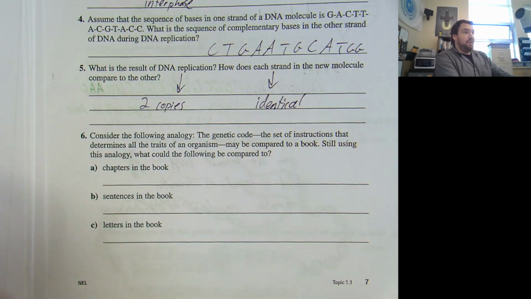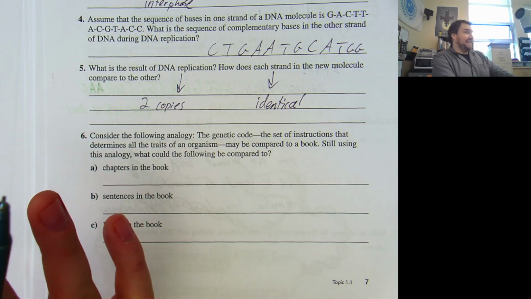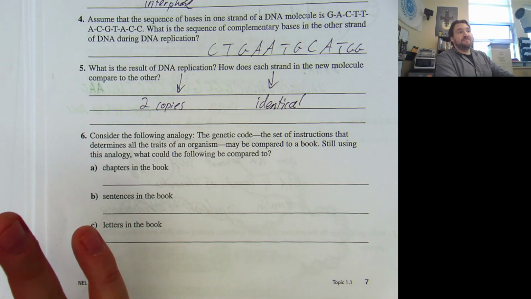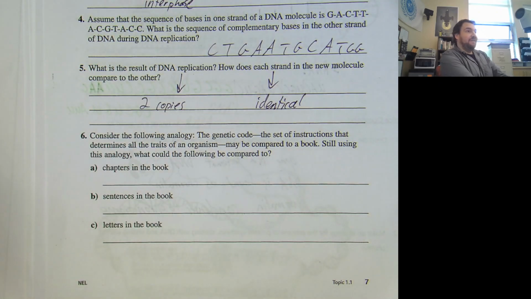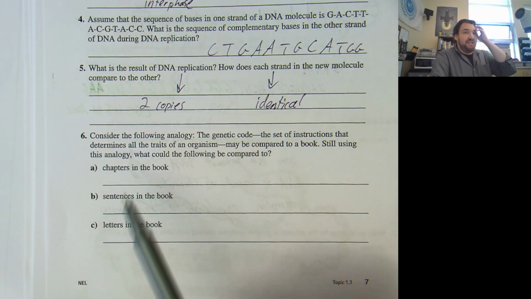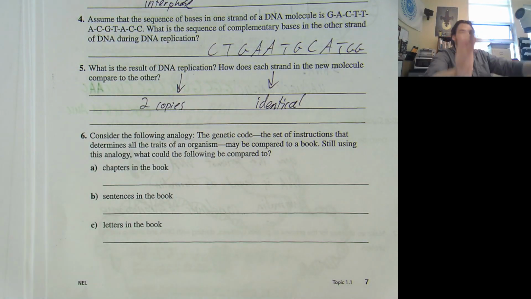Okay, so, I know for some of us it's been a long time since we read a book. A chapter of a book is a number of pages that is a subsection of the larger book. So what would be an example of if the entire book is all of your DNA, then a large subset of that? Keep going, start throwing out words and I'll tell you when I hear the right one. There it is.